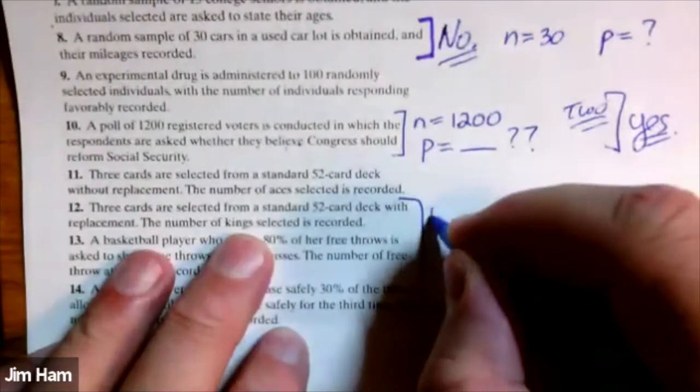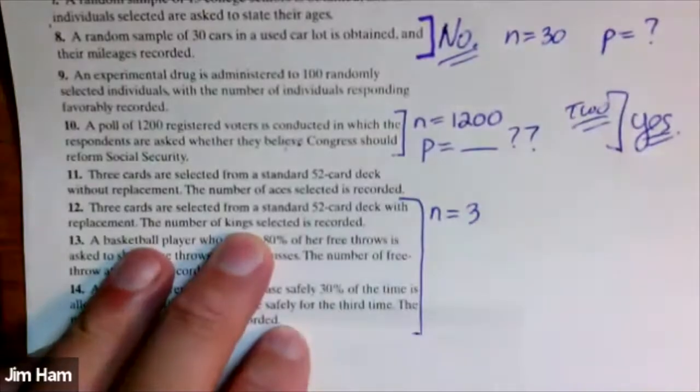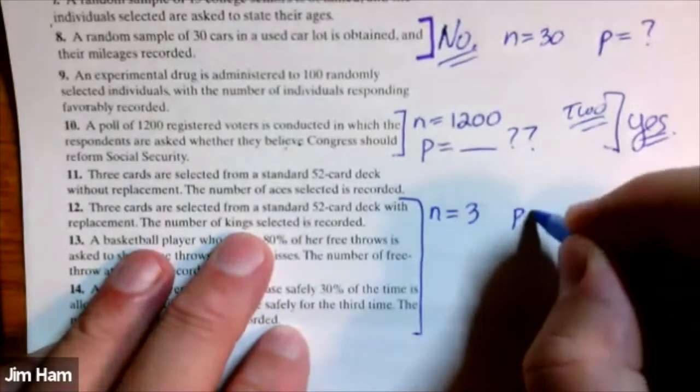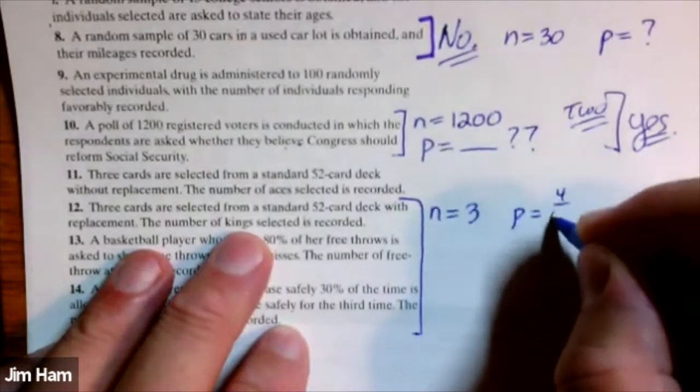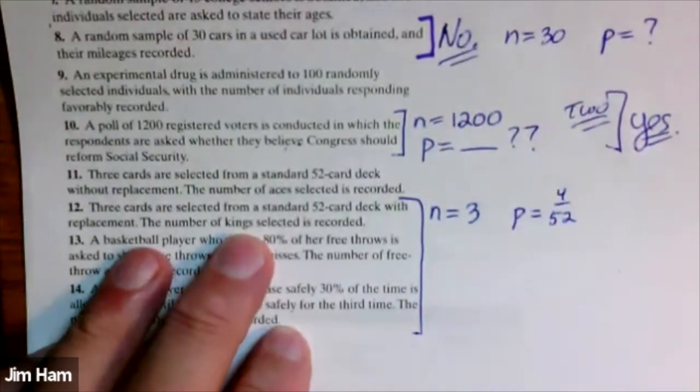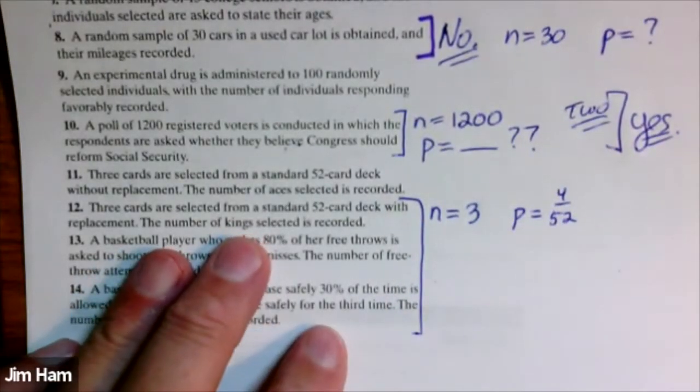All right, so the number of trials would be 3 because we're selecting each time. The probability of a king would be 4 out of 52, and that's the same every single time.